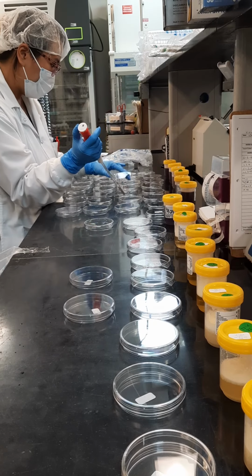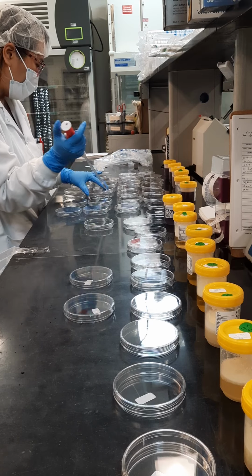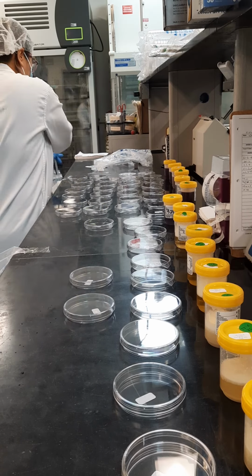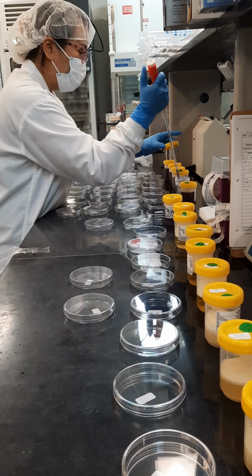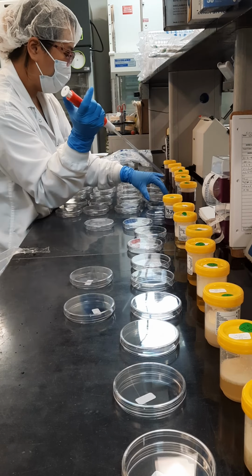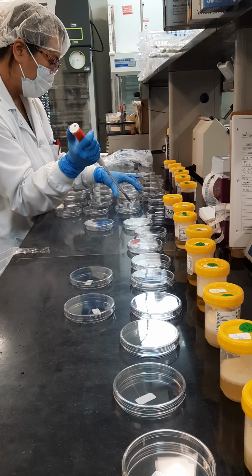Aseptic, meaning if you feel like anything has touched the product throughout this whole process, you have to restart the test over and make sure everything's clean and sterile, precise and accurate.